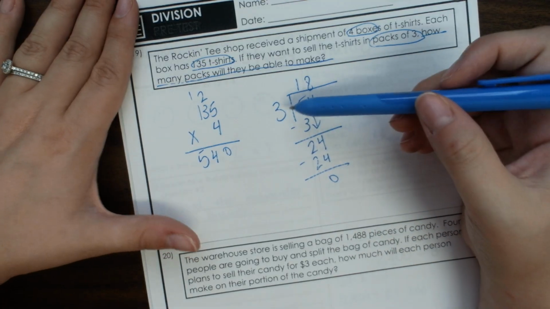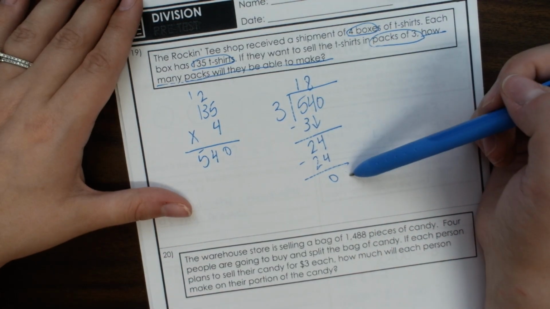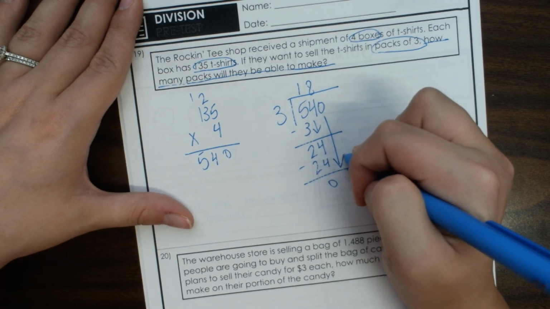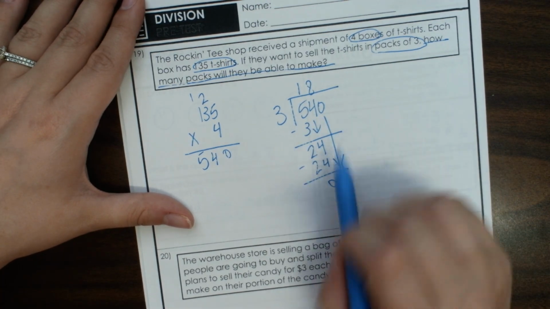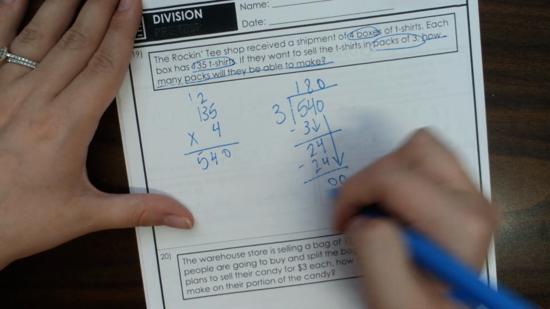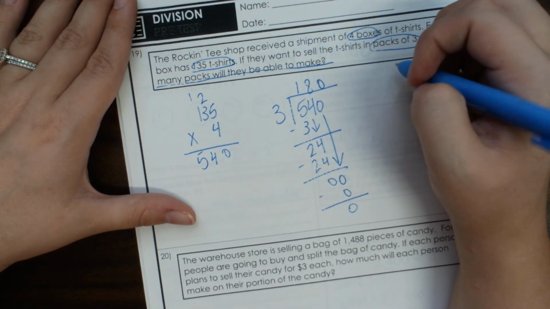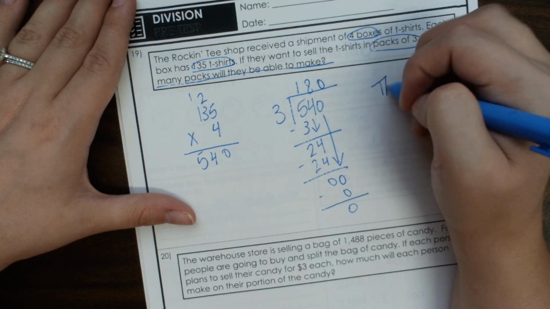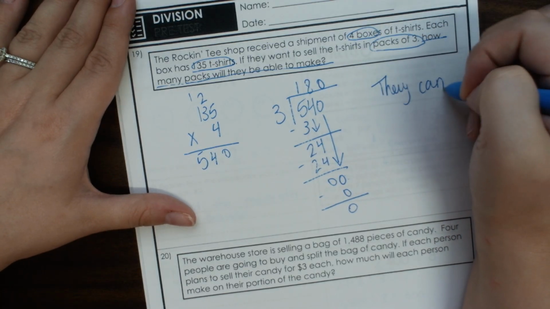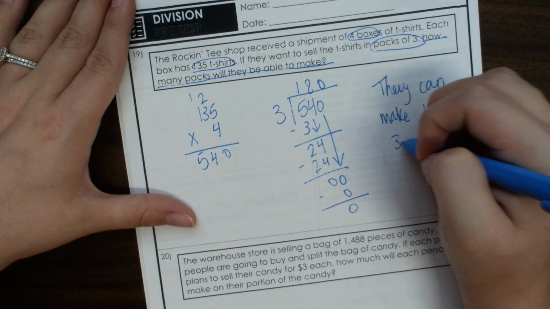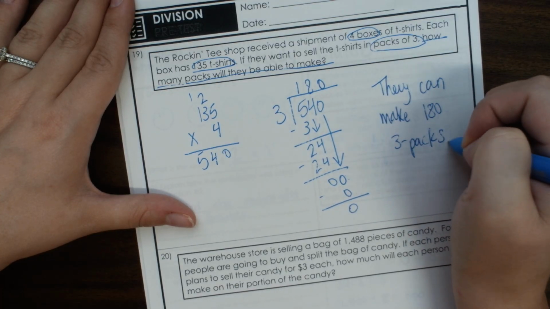And okay, so a big thing that I notice that my students do, they get to that 0 and they think they're done. Make sure you remind them that they have to bring all of those numbers down. When they run out of numbers to bring down, that's when they are finished. And now, so they would have 183 packs. So I would write that in a complete sentence. And then I would have my correct answer.